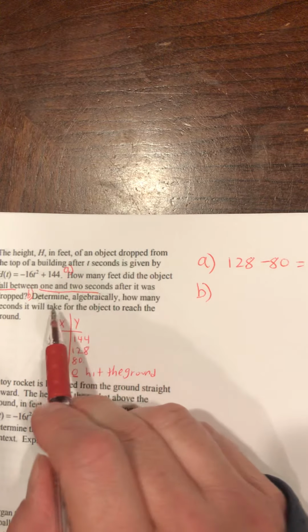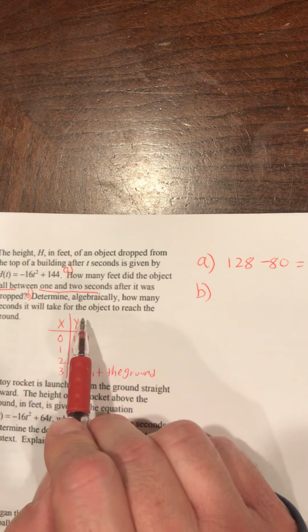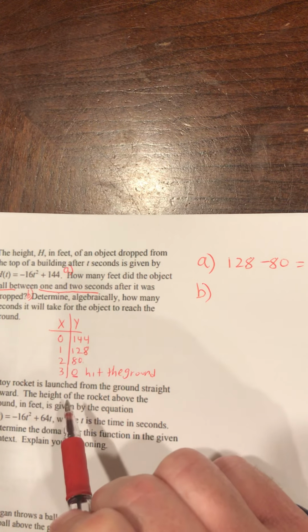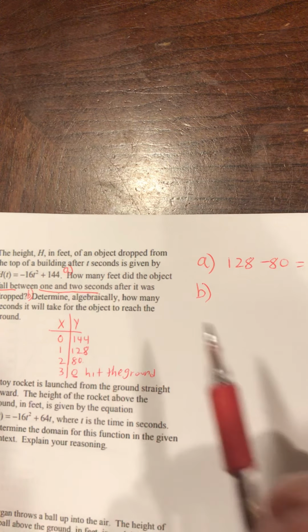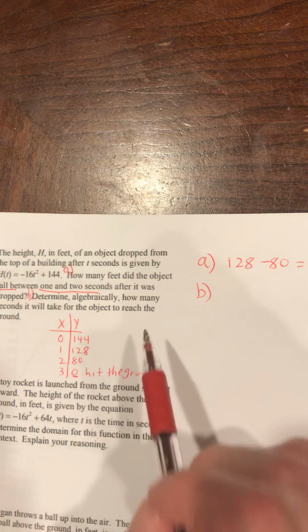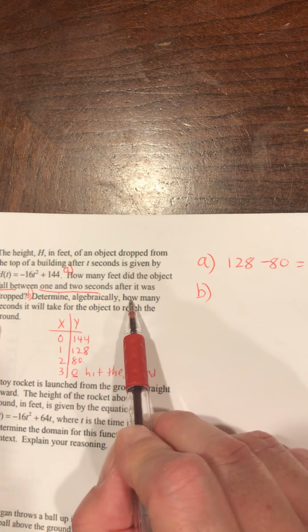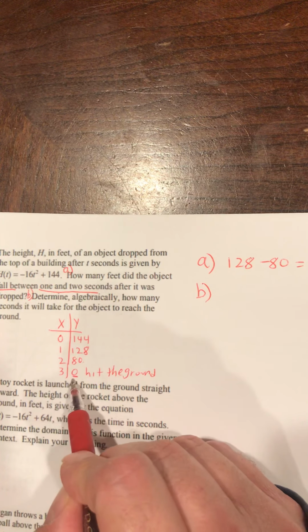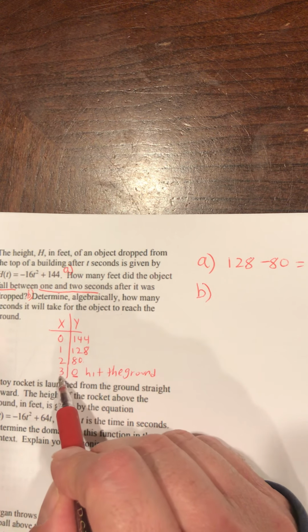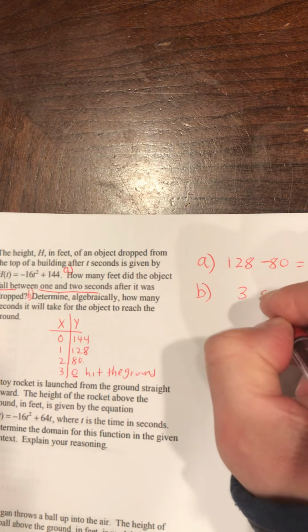B. Determine algebraically how many seconds it will take to reach the ground. Now, I really want you to get an answer for this. If you have trouble showing it algebraically, it's not the end of the world. You will get a point for getting the answers. So how many seconds will it take for the object to reach the ground? Well, at 0, it hit the ground. So how long did it take? 3 seconds. All right?